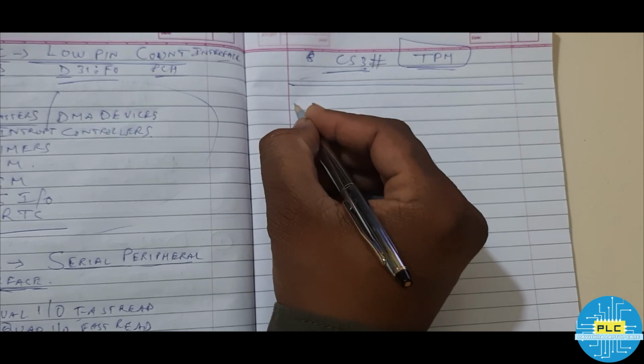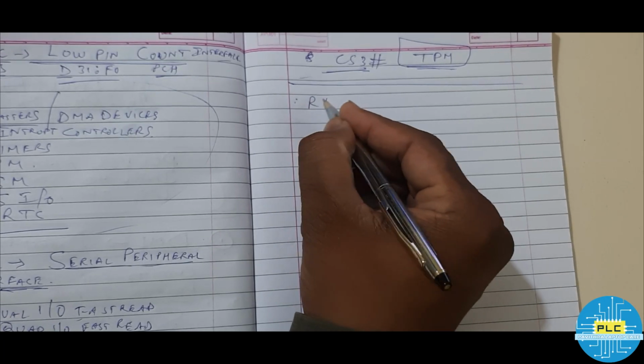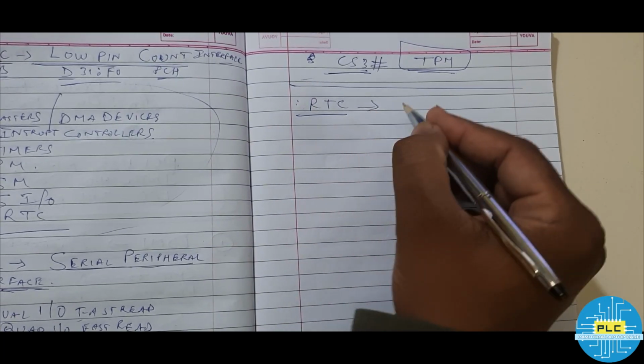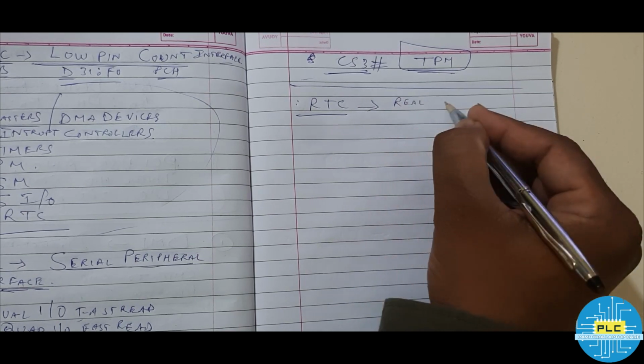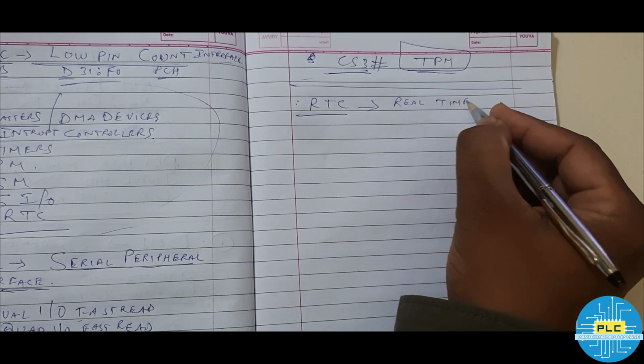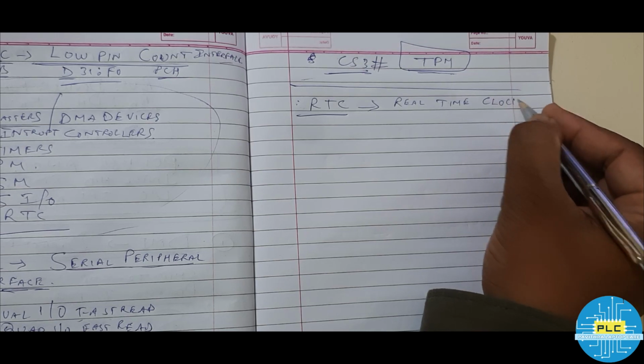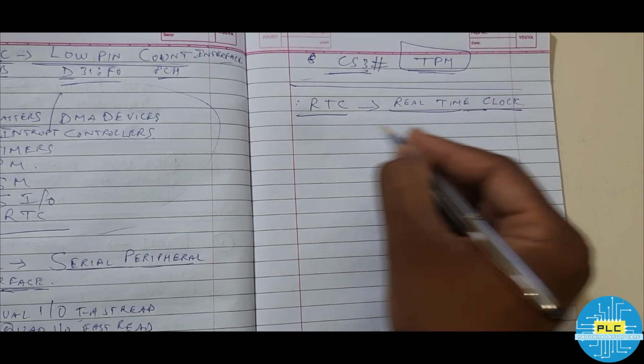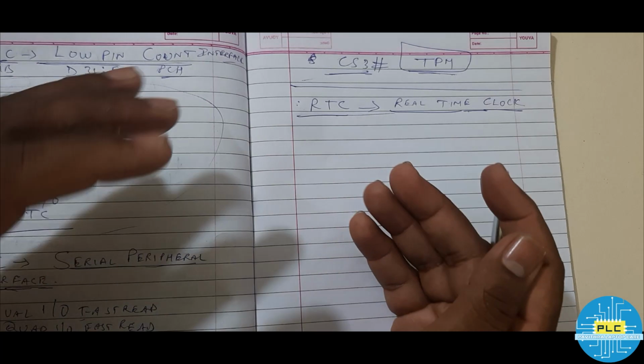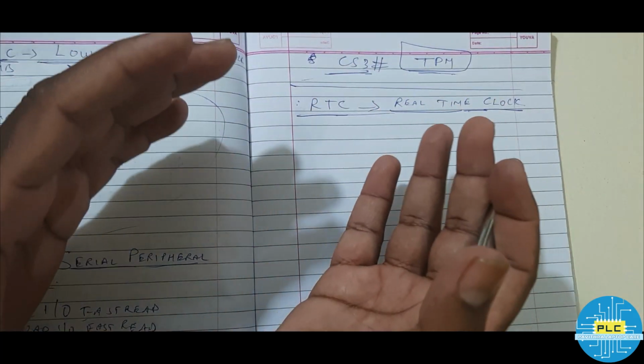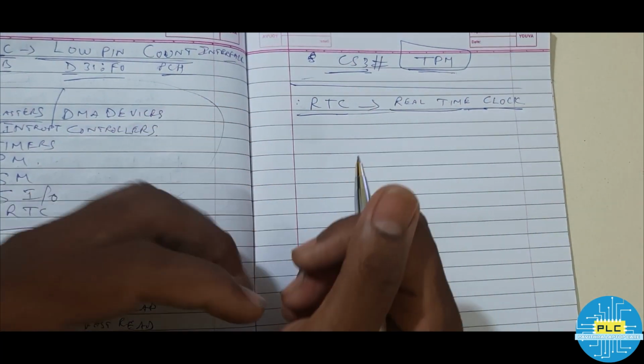The main part of the PCH is RTC. What is it? Real Time Clock. Before, everyone knew it only as counting the present date and time.